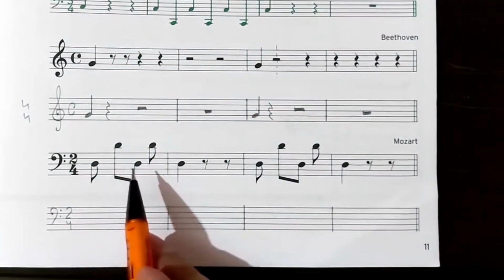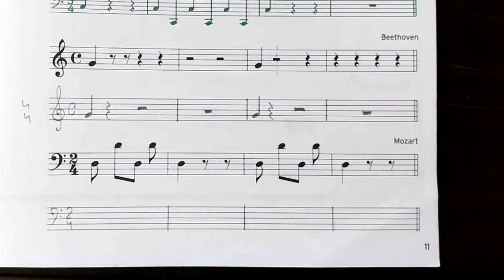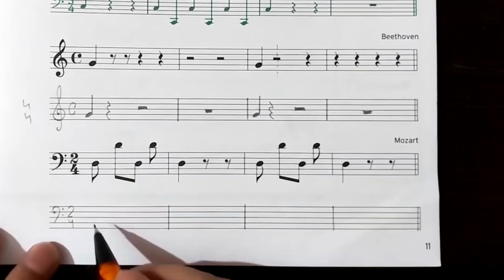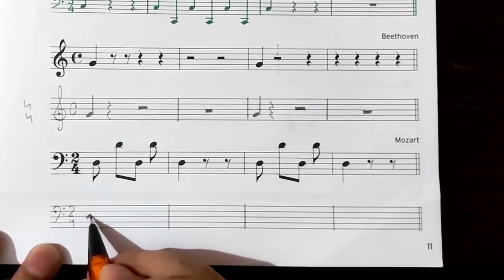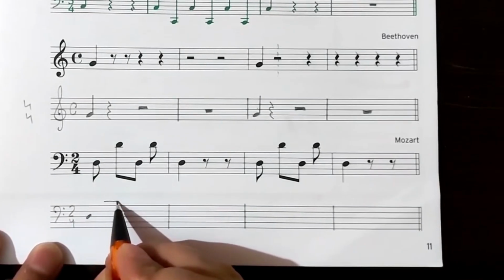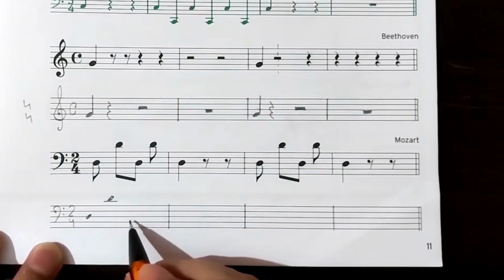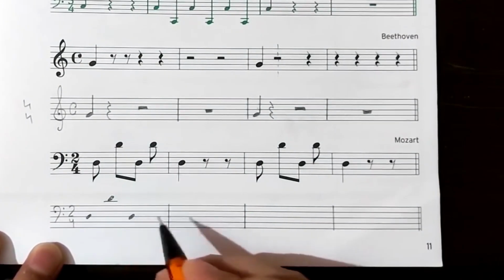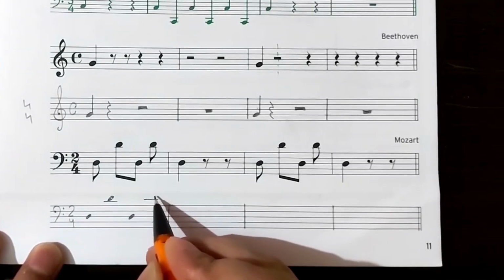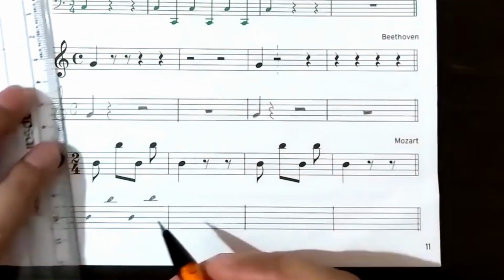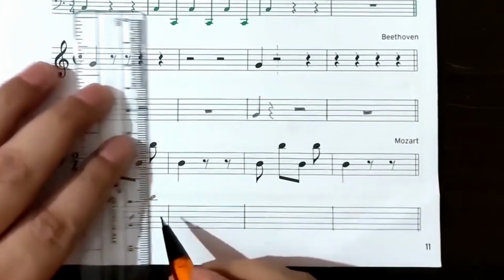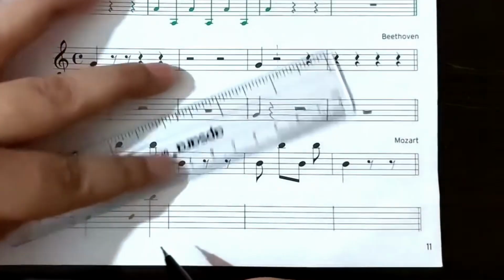You can see all these notes they have given separately, we can beam them together. There is no requirement of writing them separately, they can be beamed together. So we can have this and this.